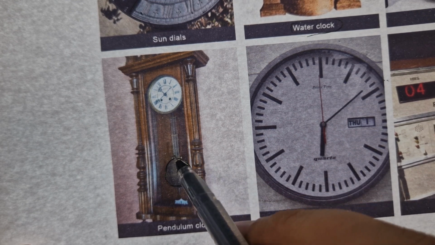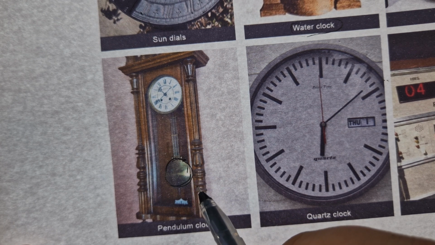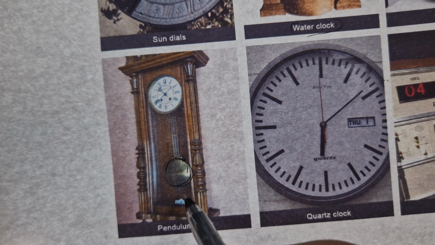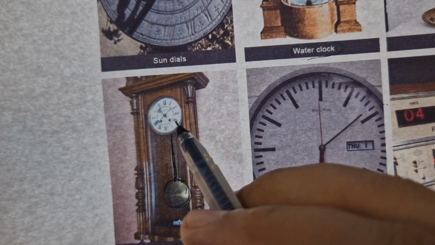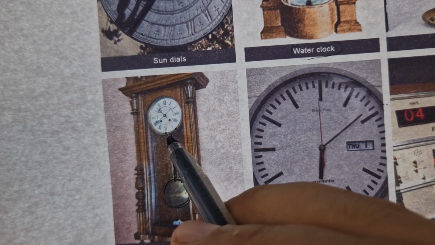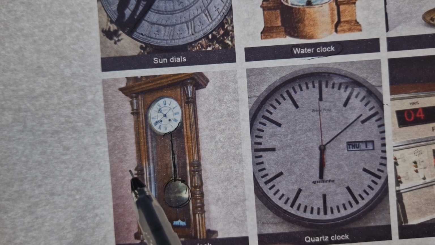This clock uses a swinging pendulum to regulate the movement of the wheels and gears.